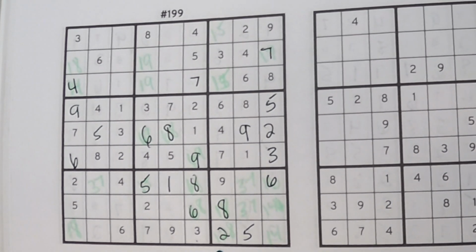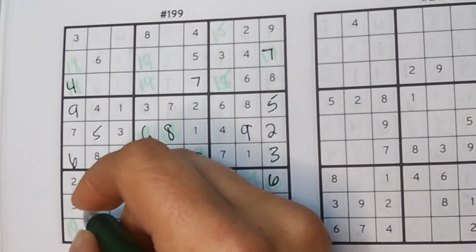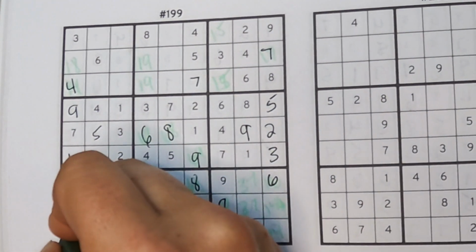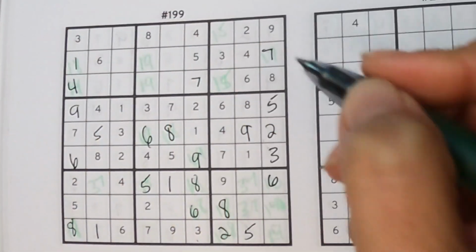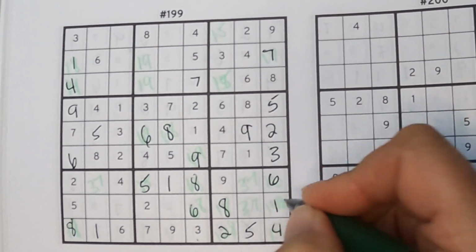For this bottom row, we're missing 1, 4, and 8. We've got 4 and 8 here, so this is our 1. That 1 makes this our 8, 1. And that 1 makes this our 4, 1.